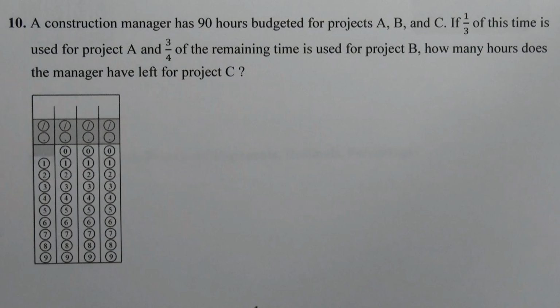So let's look at number 10. So the construction manager has 90 hours budgeted for projects A, B, and C. If 1/3 of his time is used for project A and 3/4 of the remaining time is used for project B, how many hours does he have left for project C, right?